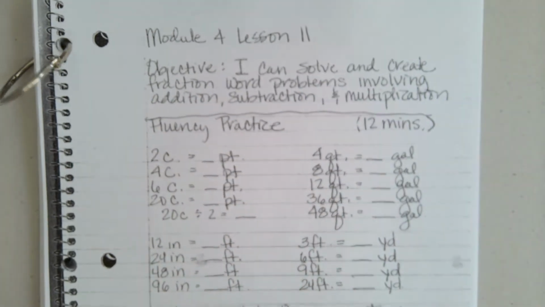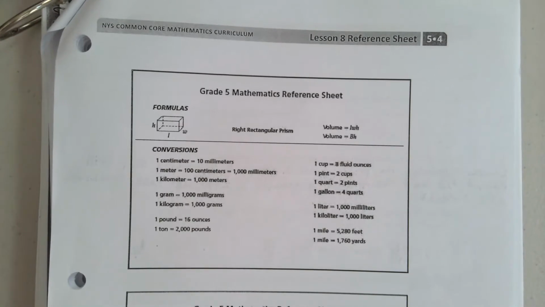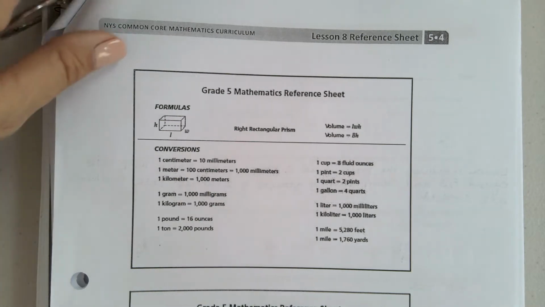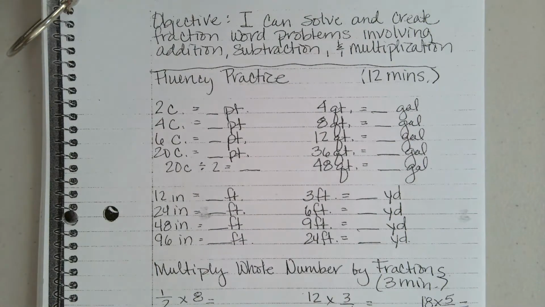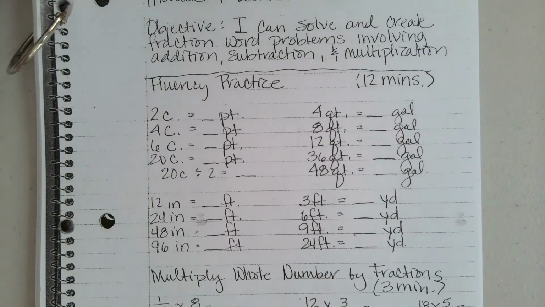But before we get started, let's begin with some fluency. Now, if you do not have this resource page, you really want to stop the video and copy it on a 3x5 card or a piece of paper so that you have this as you go through the rest of the module. This first fluency activity reviews lessons 9 and 10, but prepares you for lessons 11 and 12. So let's begin.